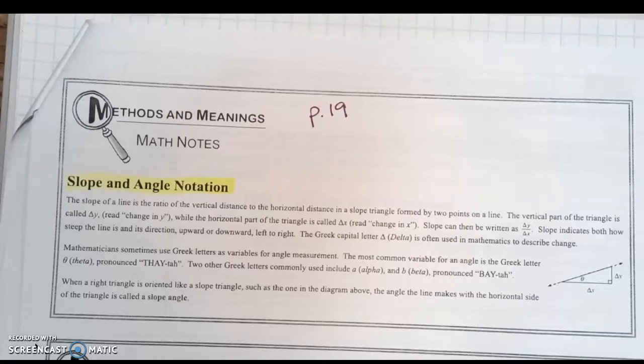Slope can be written as the change in y over the change in x. Slope indicates both how steep the line is and its direction, upward or downward, left to right. The Greek letter delta is often used in mathematics to describe change. Mathematicians sometimes use Greek letters as variables for angle measurements. The most common variable for an angle is the Greek letter theta. Two other Greek letters commonly used include alpha and beta.